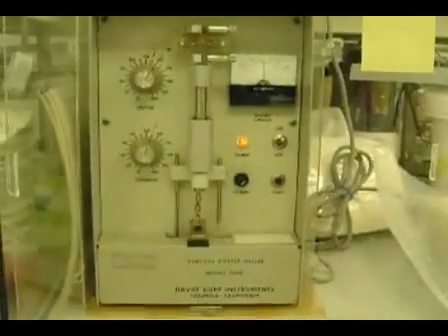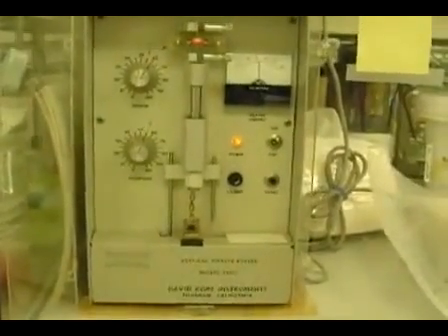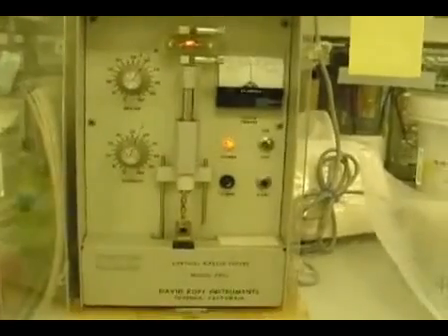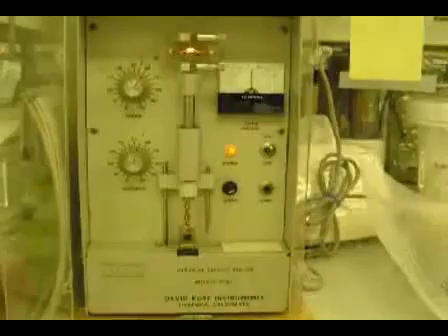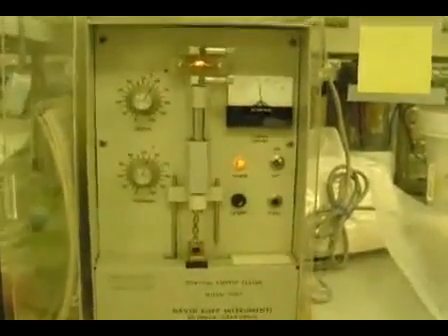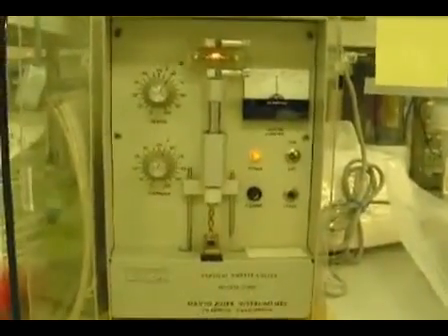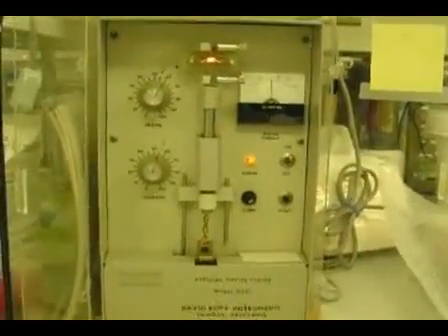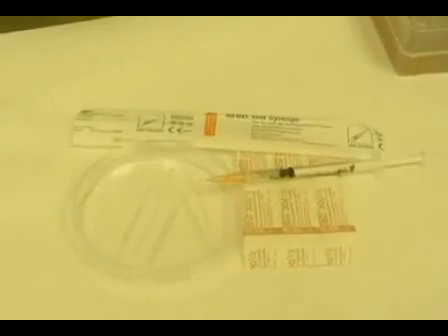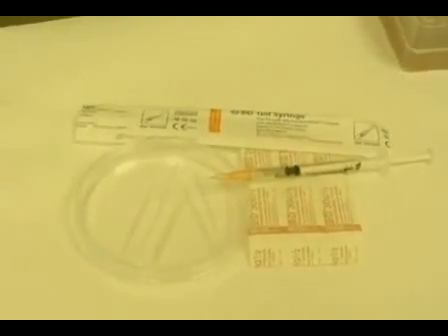We are using a pipette puller to prepare the glass pipette. Then we need to get rid of the very sharp end of the glass pipette. We can connect it with a 1 ml syringe.